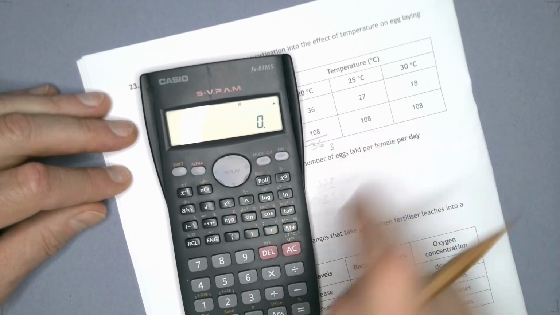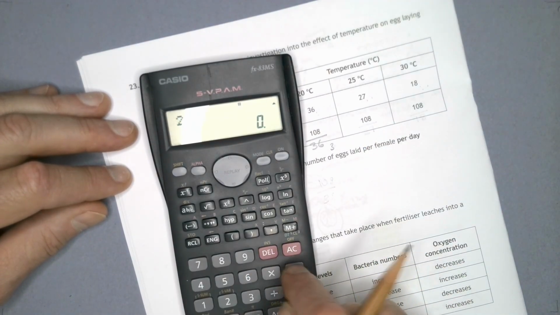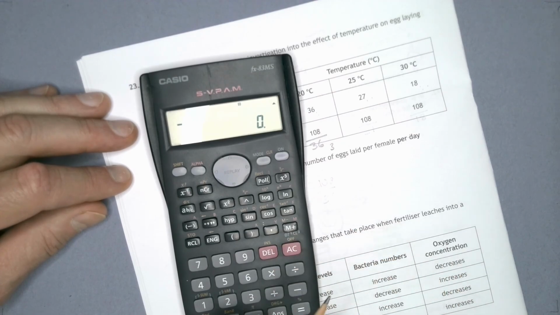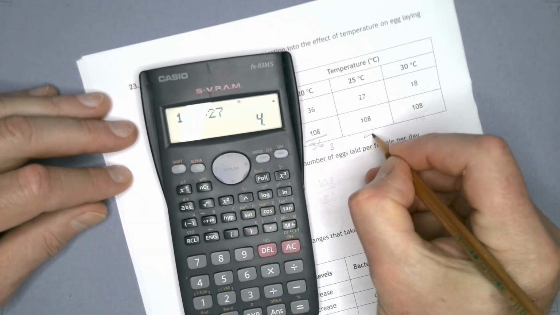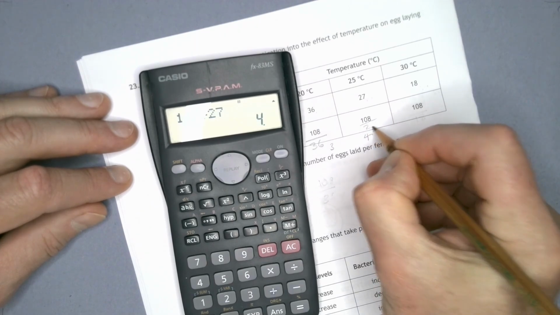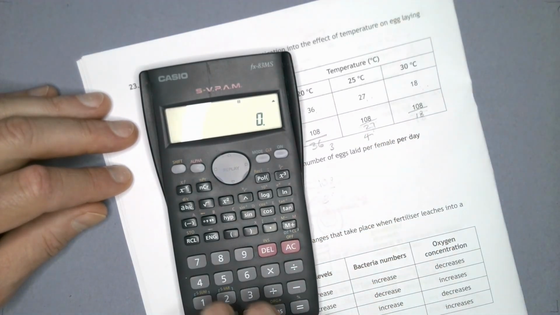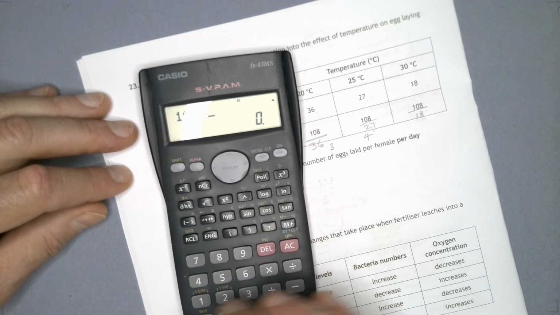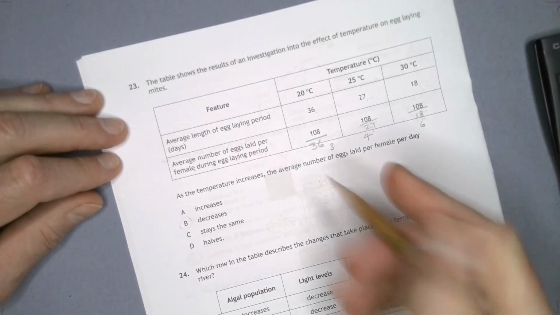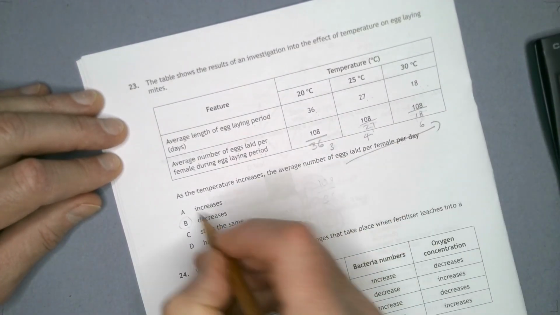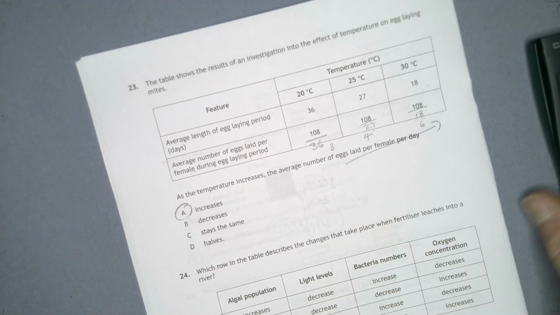Let's see, 27. 108 divided by 27 equals 4 eggs per day. And then 108 divided by 18. It's going to be a few more, isn't it? 108 divided by 18 equals 6 eggs per day. So that number is increasing, and the answer is A. Some idiot had to pick B in the past.